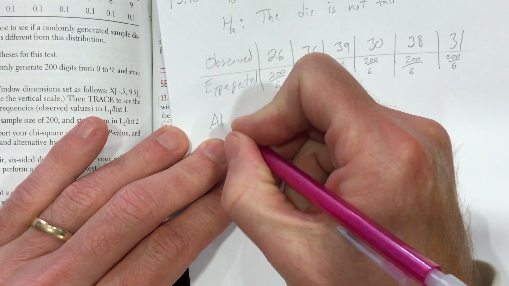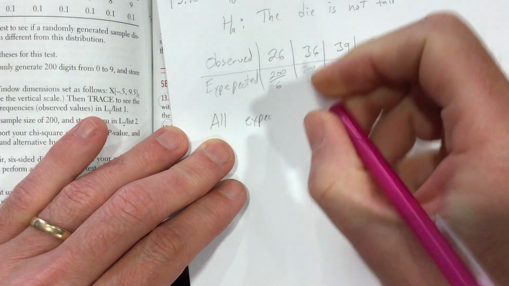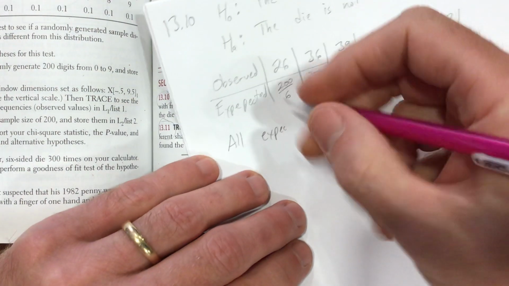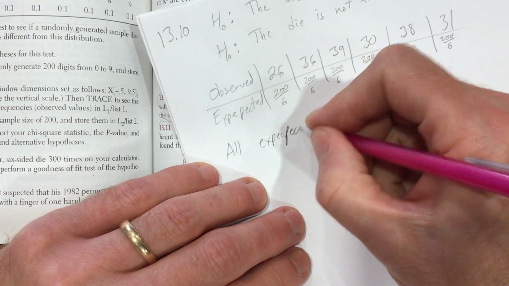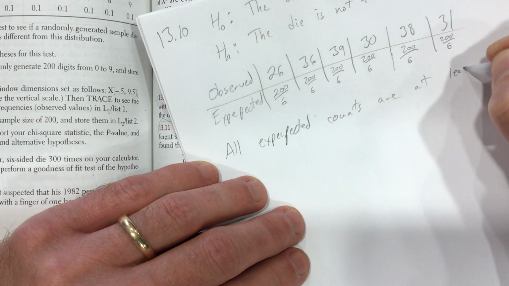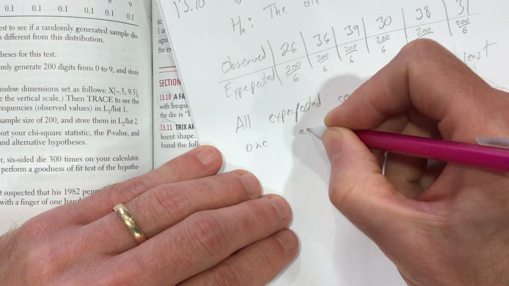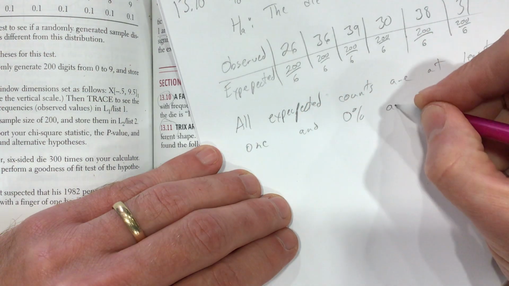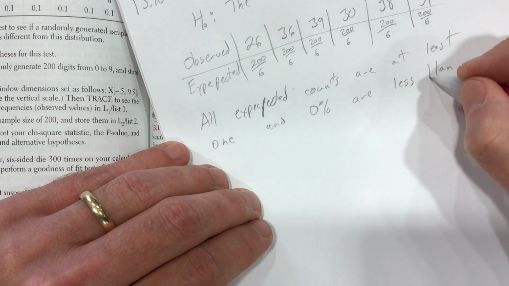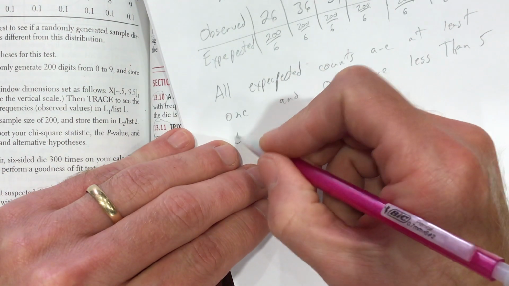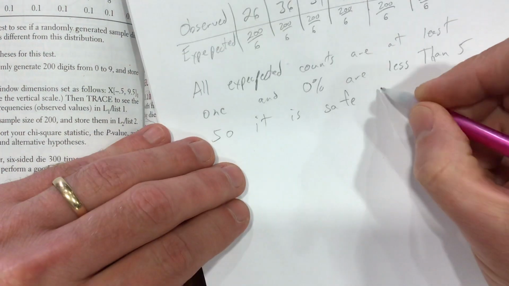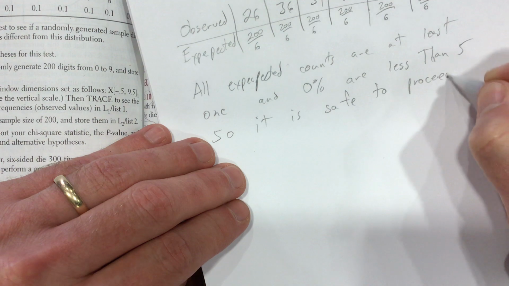So all expected counts are at least 1, and 0% are less than 5, so it is safe to proceed.